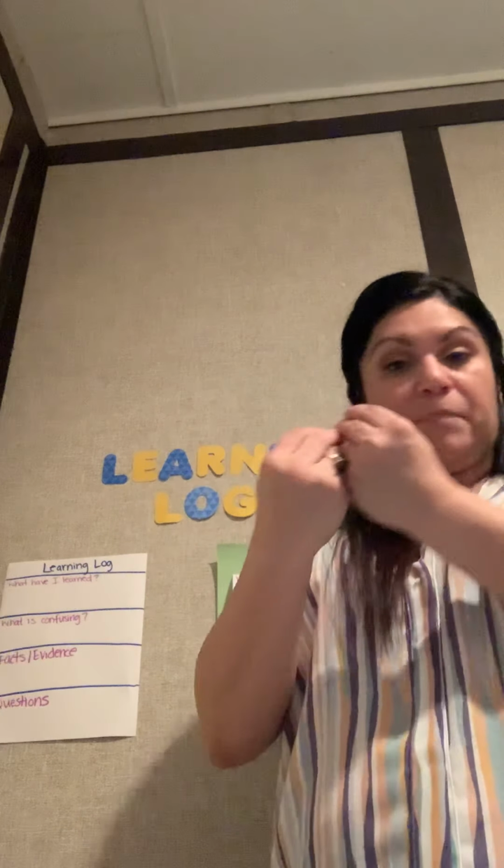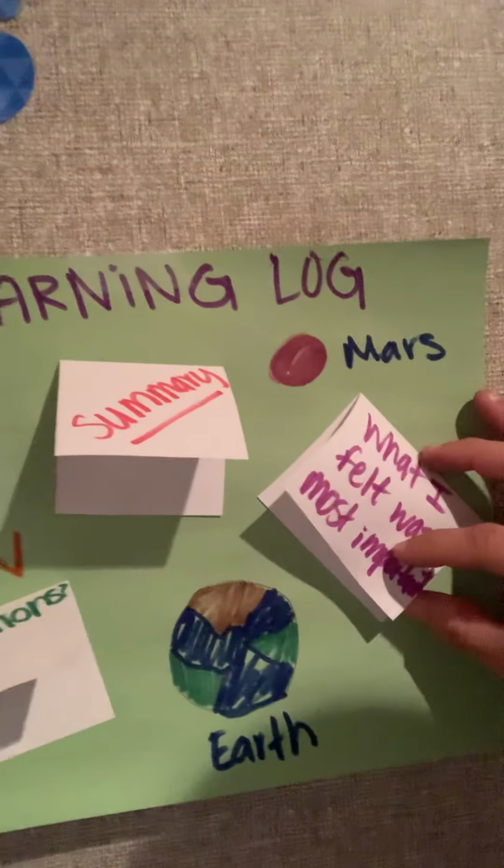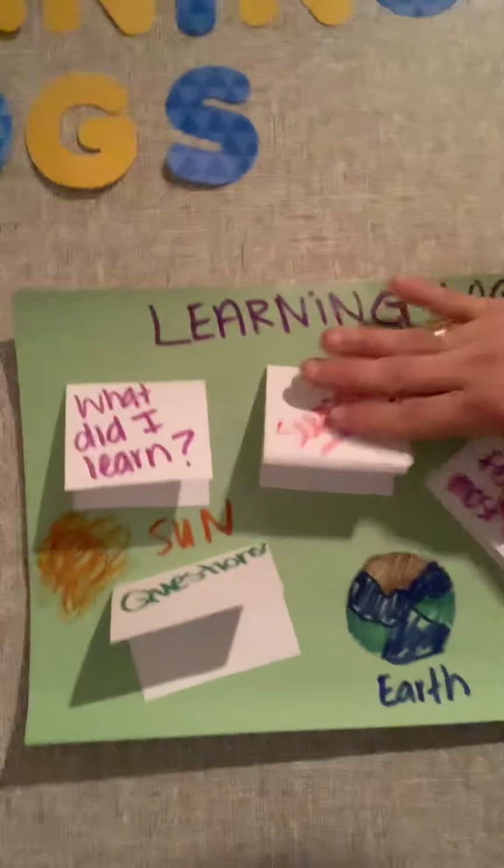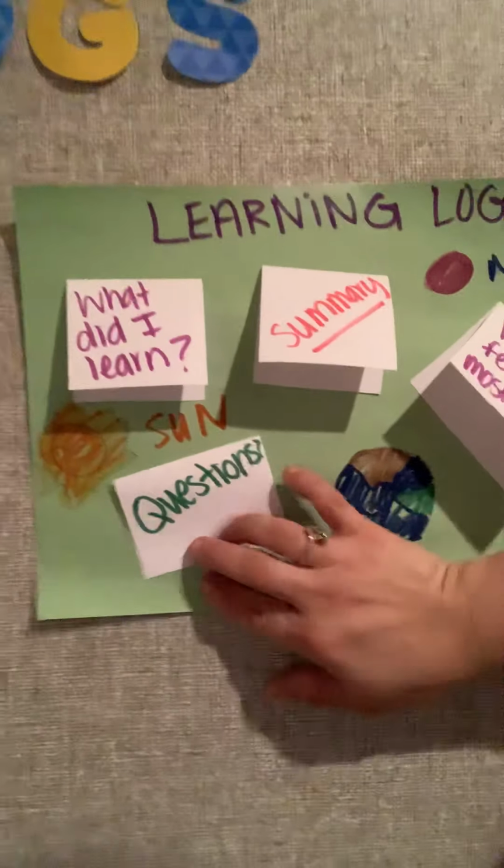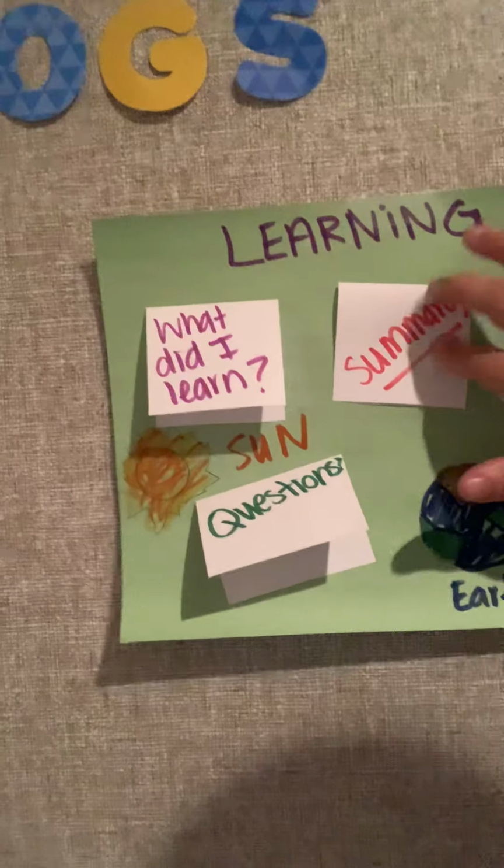Alright, so I know I said that a learning log is a notebook, a journal, a bunch of papers that a student will keep together to reflect. But I have here a different learning log. So I have my learning log wall, and I have created a learning log on construction paper with little flips. And on the top of them, I have questions. So what did I learn? What questions do I still have?